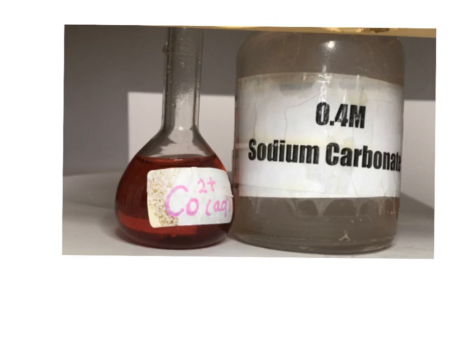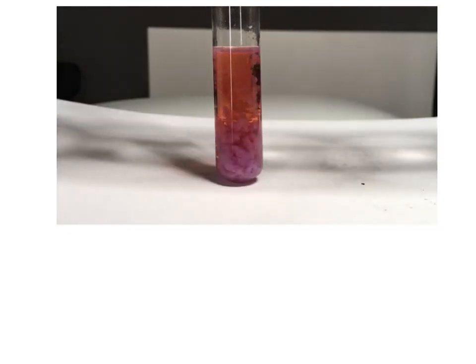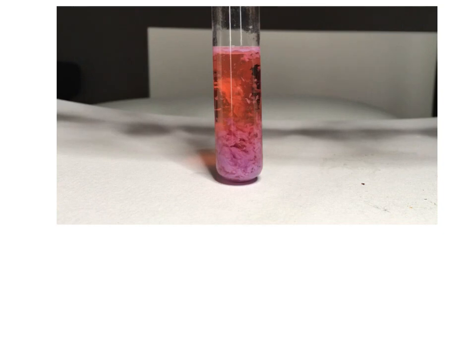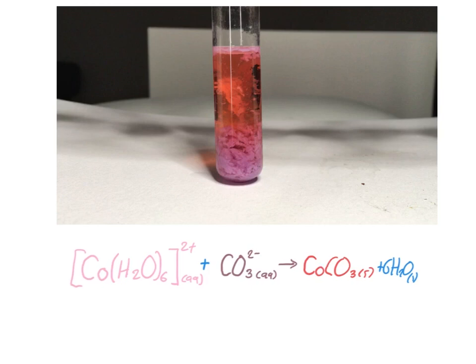Now let's take a look at some of the 2 ions with sodium carbonate. The next one is cobalt 2. This time some sodium carbonate solution is placed into our hexaaqua cobalt, and immediately you can see a pink precipitate, but this time there is no effervescence. This time it's not an acid-base reaction. There is no carbon dioxide and the precipitate is in fact an ionic compound of cobalt carbonate and the 6 water ligands are kicked out. So it's a precipitation reaction and not an acid-base reaction.